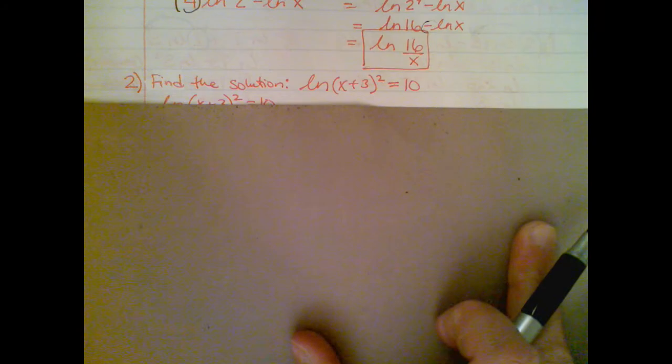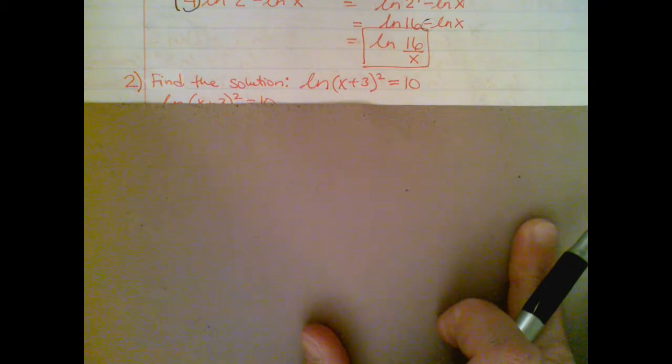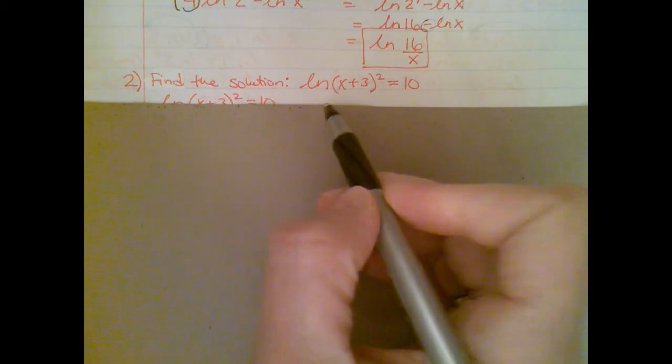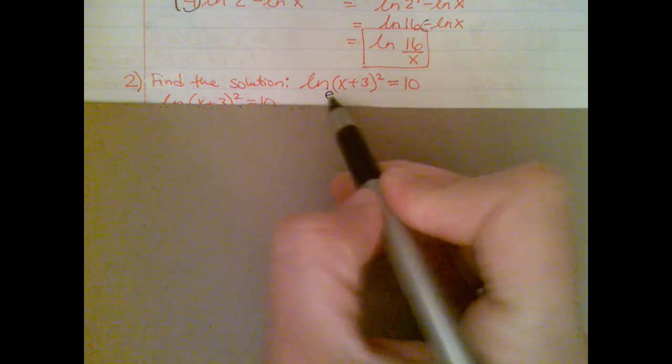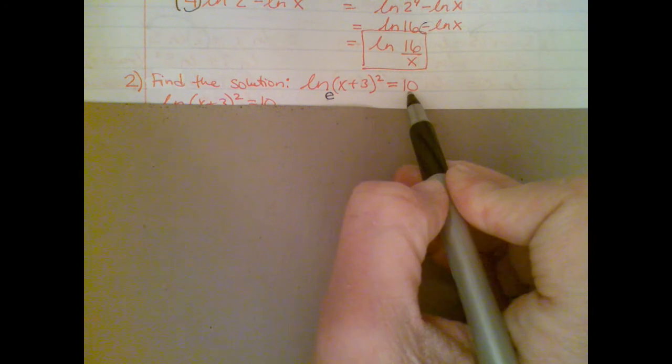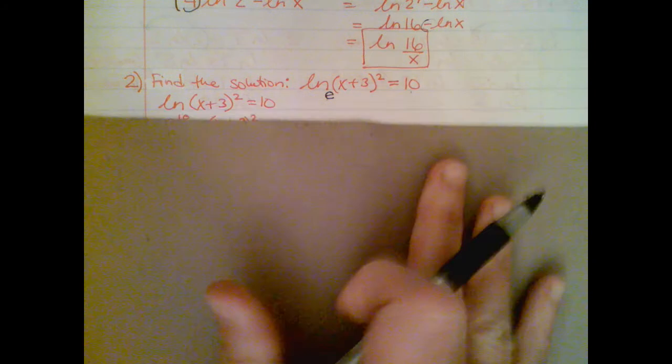This next one, it says find the solution of the natural log of x plus 3 squared equals 10. It's a natural log, so we're going to switch it to base e. So I'm going to put an e here to help me remember that. So it's e to the 10th power equals x plus 3 squared.